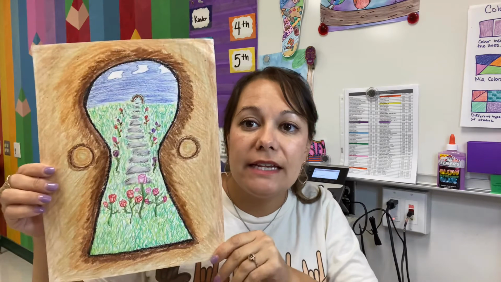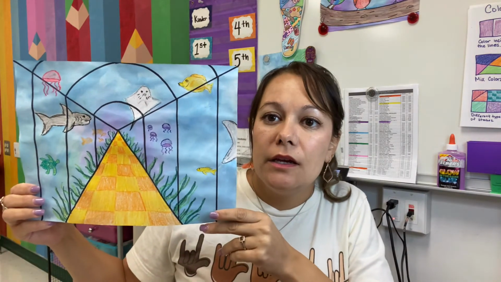Perspective means that you're giving an impression or showing a point of view, okay? So I have a picture here that is a window and we're looking into the house. You may create a picture that has a keyhole, and I'll explain more about that in a moment, where you're looking through it to see something. Or this one was super fun, showing a path, and this one is a tunnel going through an aquarium.